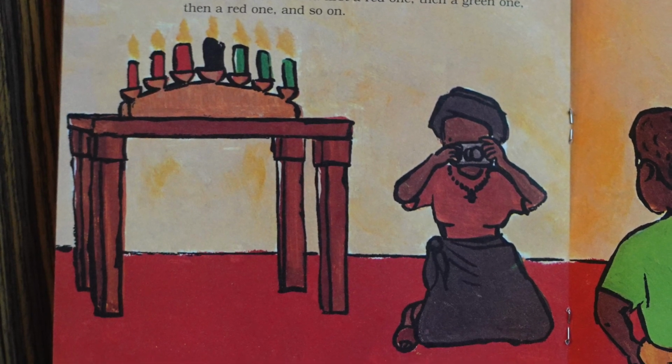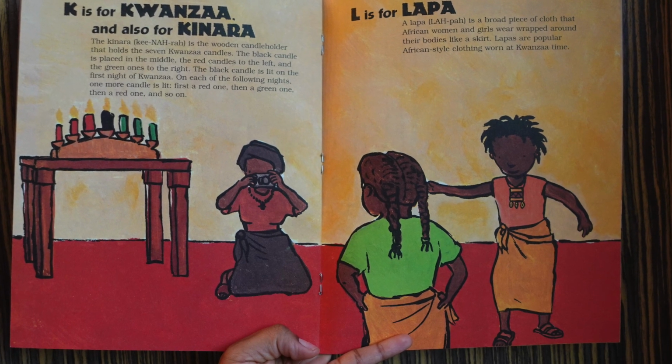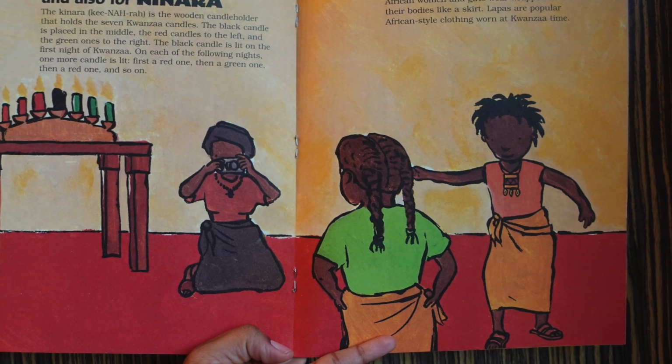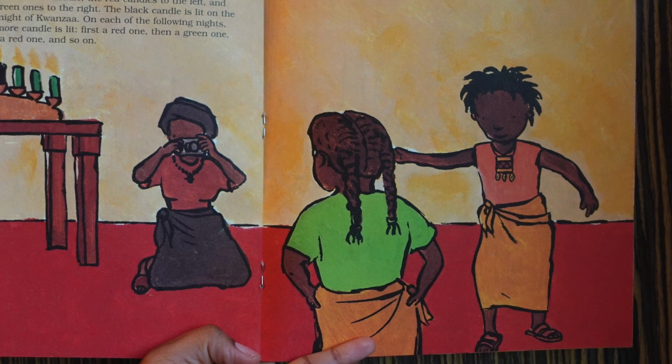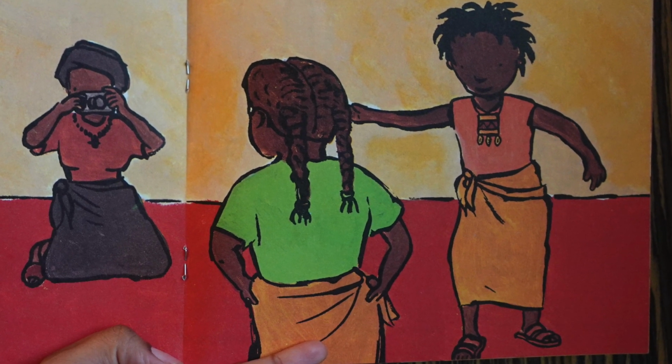L is for lapa. A lapa is a broad piece of cloth that African women and girls wear wrapped around their bodies like a skirt. Lapas are popular African-style clothing worn at Kwanzaa time.